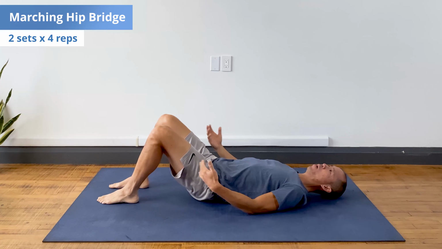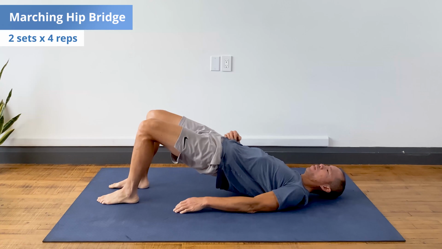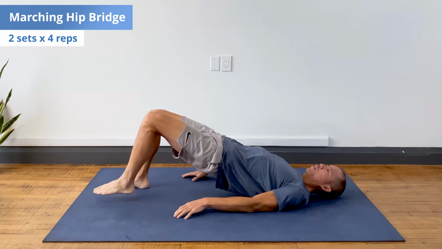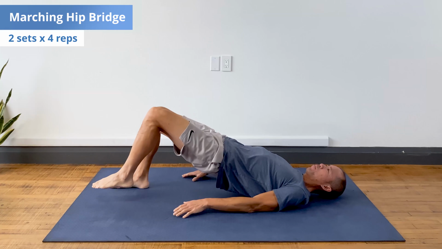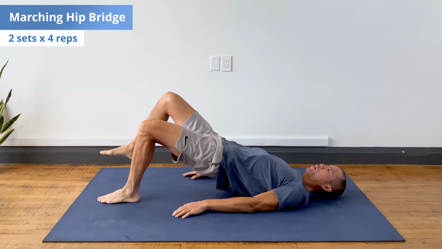From there, I keep all that on, and I lift my hips up until I'm in the neutral hip position. Then I'm going to just slowly march, take 2 steps with each leg. Without letting my hips drop or rotate, I'm just going to lift one up, and then place it down slowly. Soft landing, and then I'm going to do the other one.